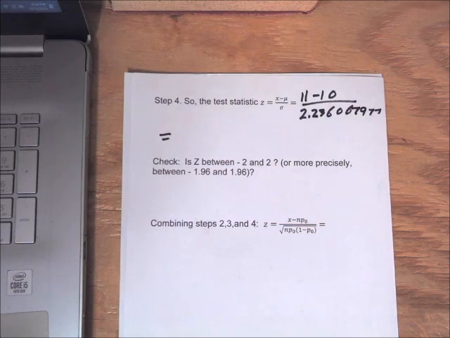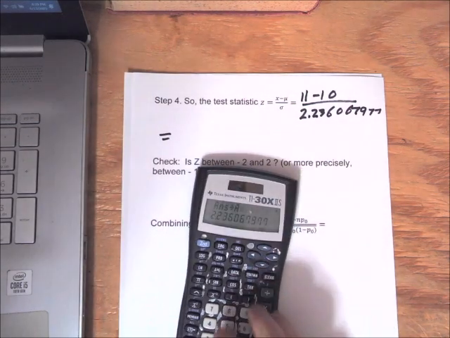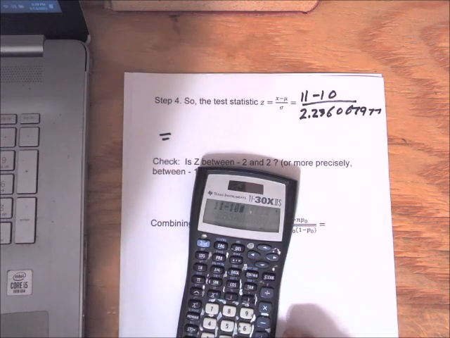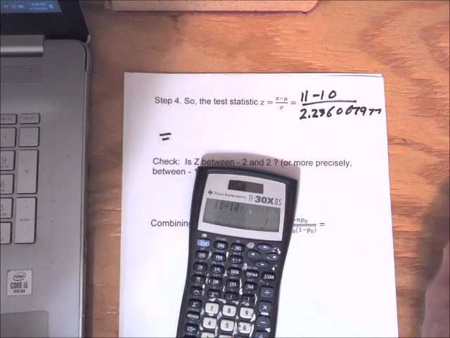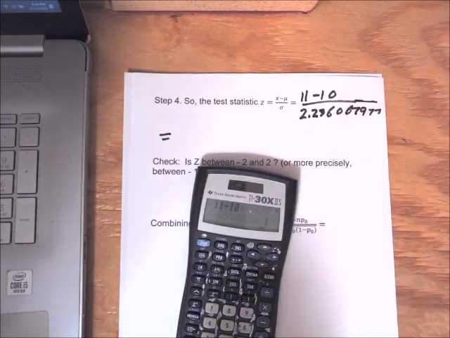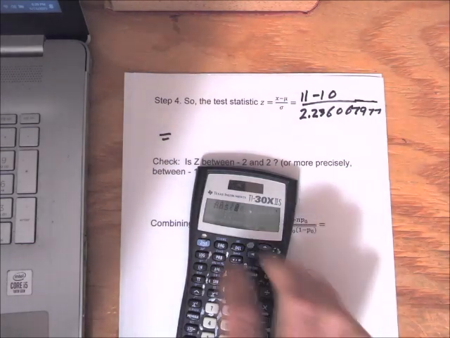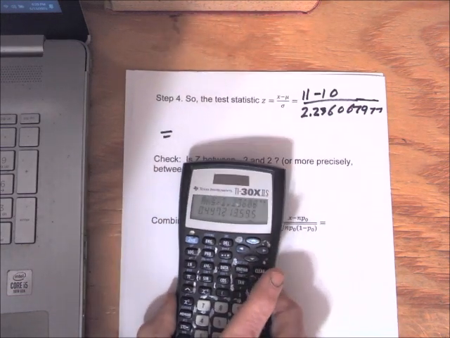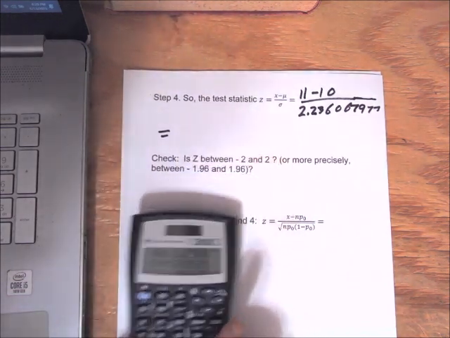Okay, so we do 11 minus 10, and then we want to push equals, because subtraction comes before a division bar that goes all the way across, and then divided by second recall, equals approximately 0.45.